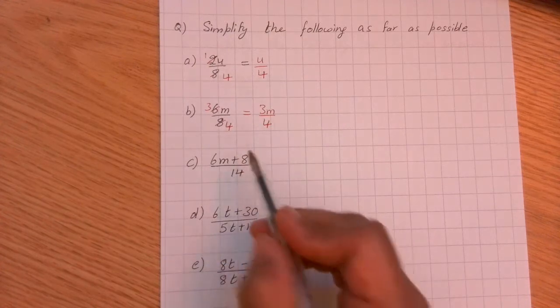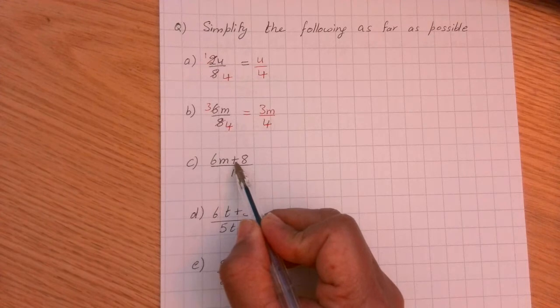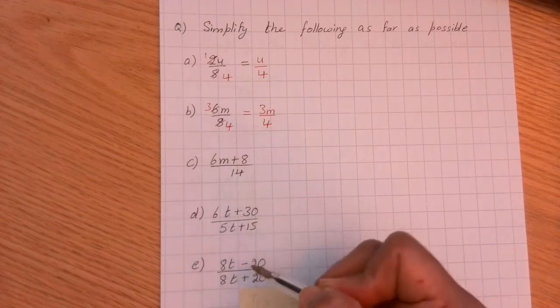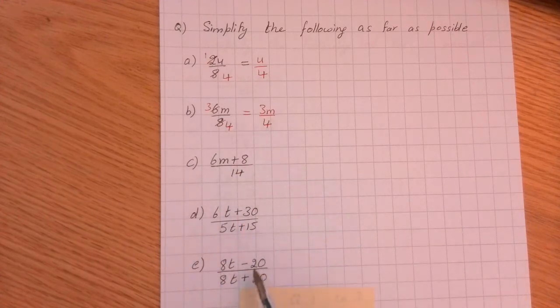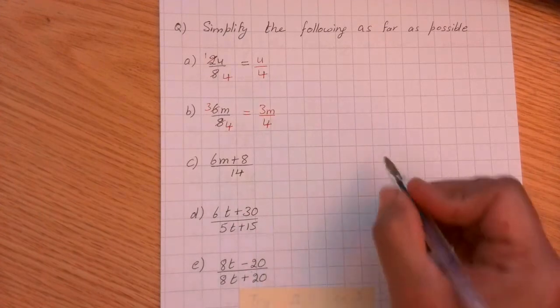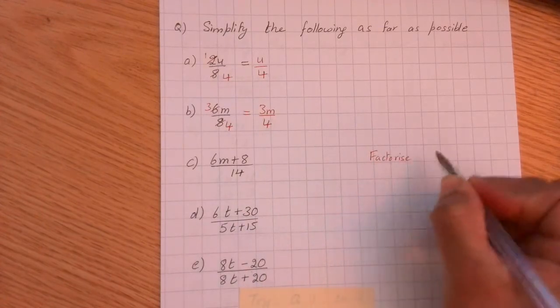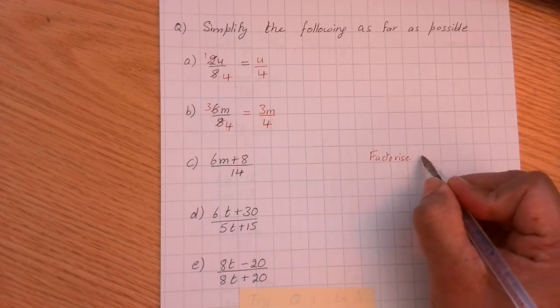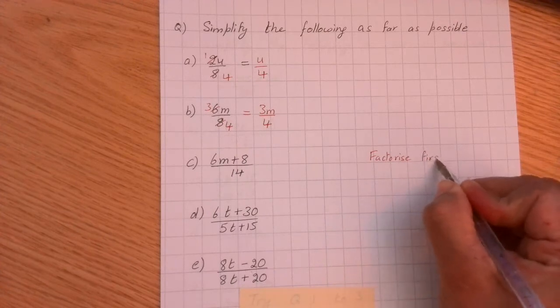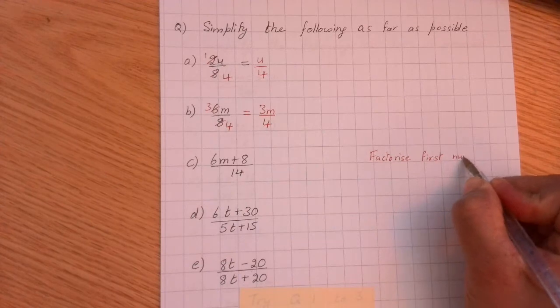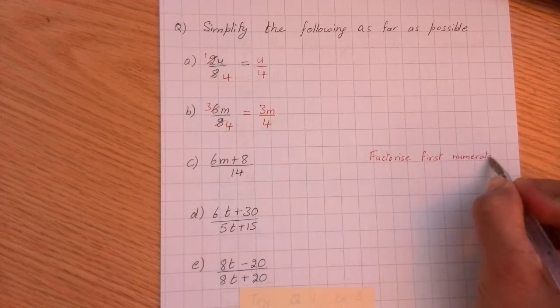With these kind of questions where you have a plus sign or minus sign, always remember to factorize the numerator and denominator first, okay? Factorize first numerator as well as denominator.